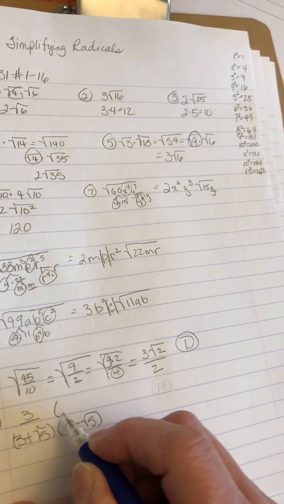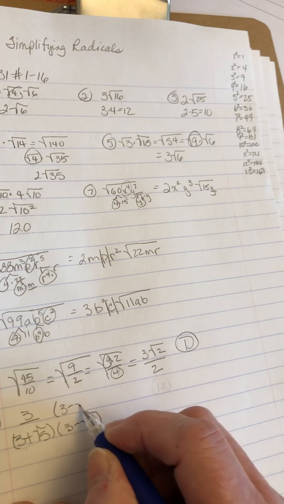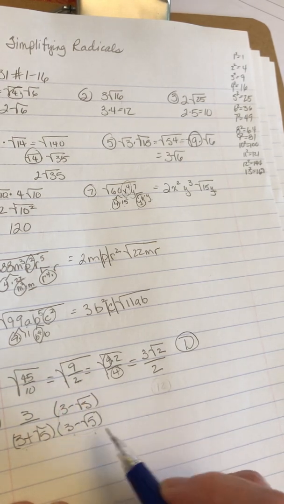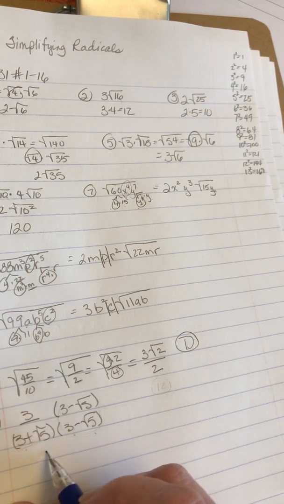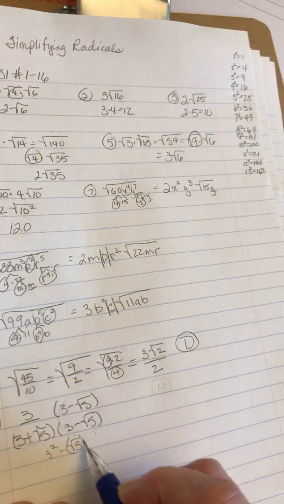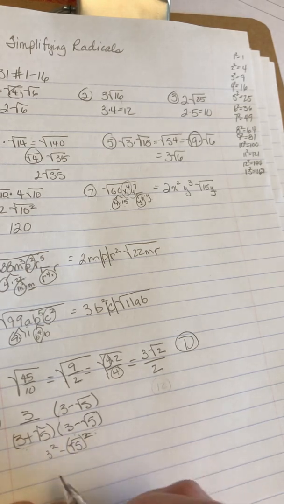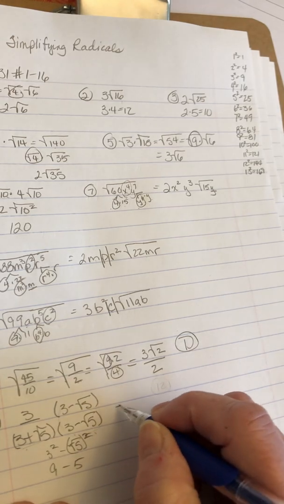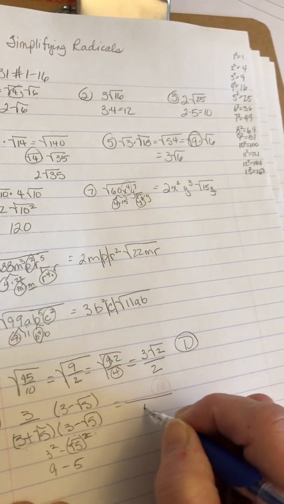Whatever I do to the bottom, I got to do that to the top, because that's really equal to 1. Okay, so this is going to give me 3 squared minus the square root of 5 squared. Square cancels the square root. 9 minus 5. My denominator and my answer is 4.